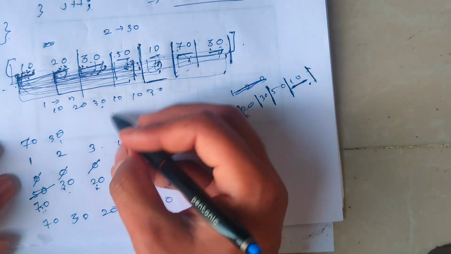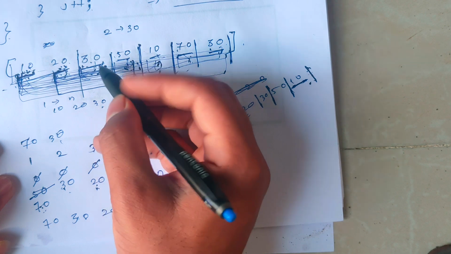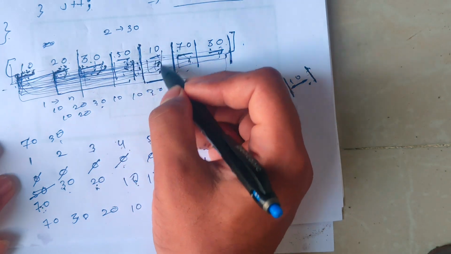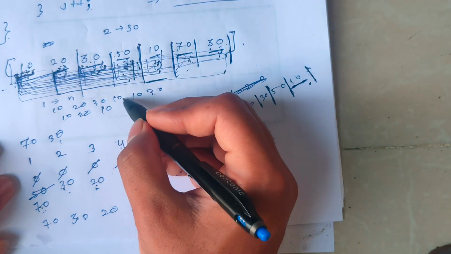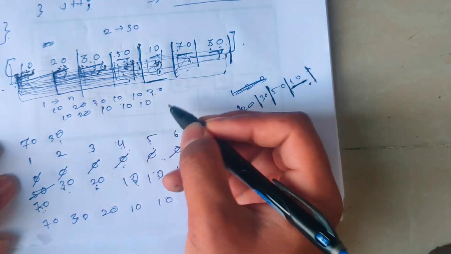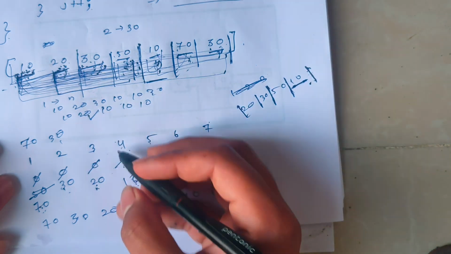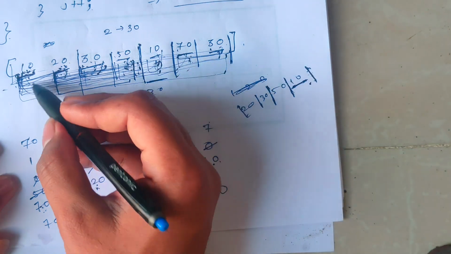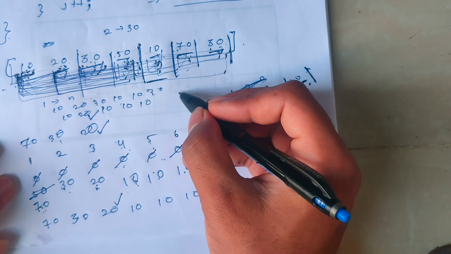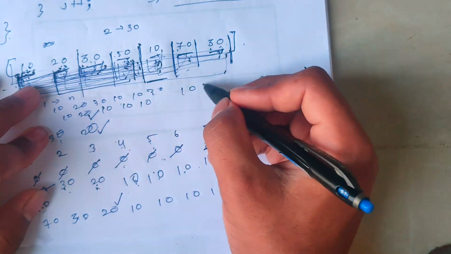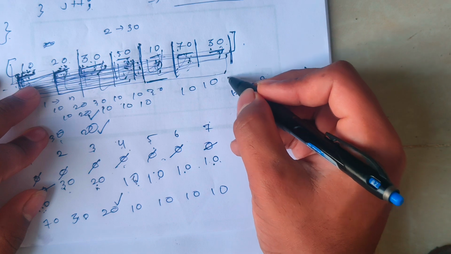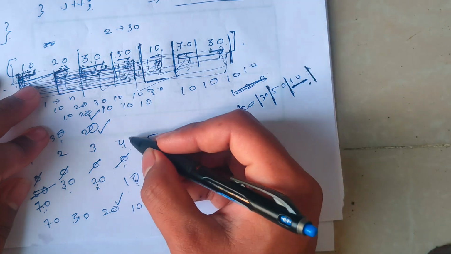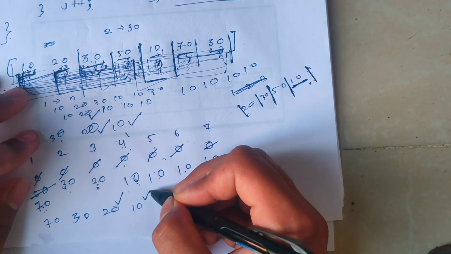30, right? For 3 window size, the minimum is 10, minimum is 20, minimum is 10, minimum is 10, minimum is 10. So maximum of it is 20, it's right. For 4 window size, minimum 10, minimum 10, minimum 10, minimum 10. So 10, 10, 10, right?